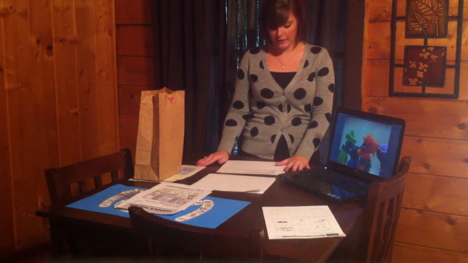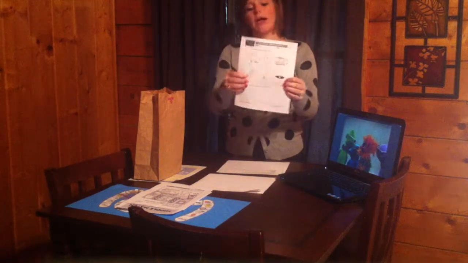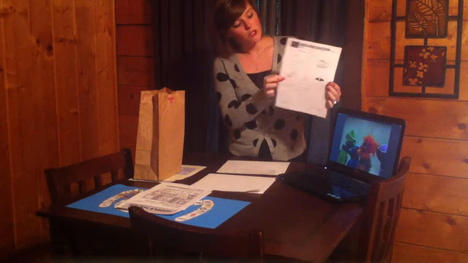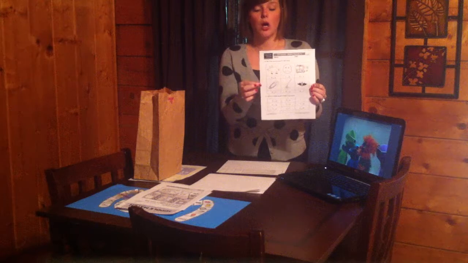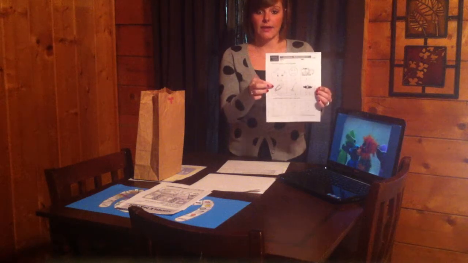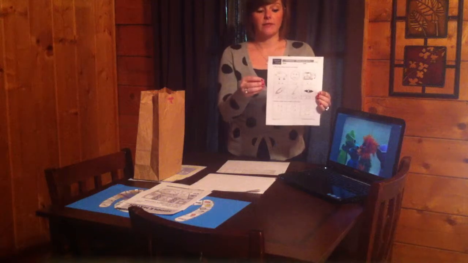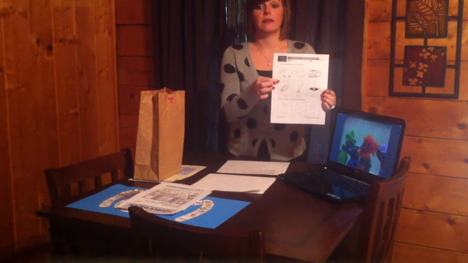And for enrichment, I would provide them with a worksheet packet on medial sounds. The worksheet packet just has a bunch of pictures on it with different words. This one's going to be a little bit more difficult because they're actually having to write in that medial sound, whereas we've just been working on orally saying it.